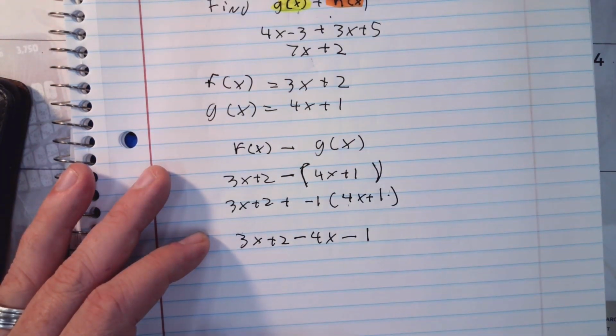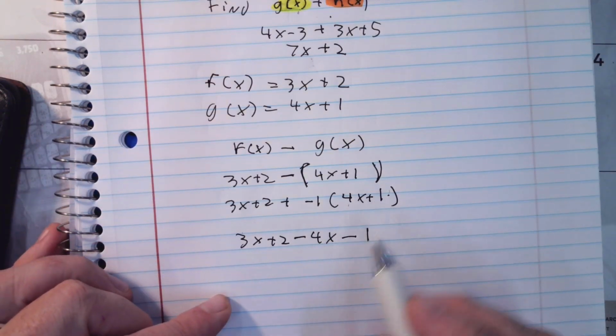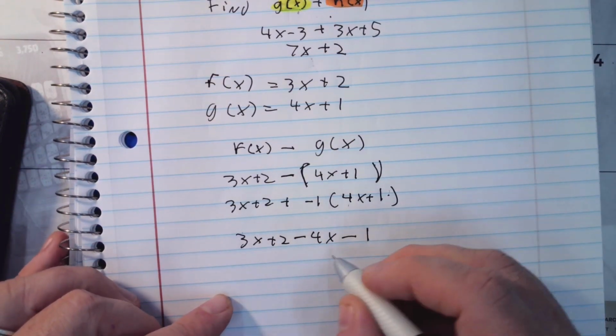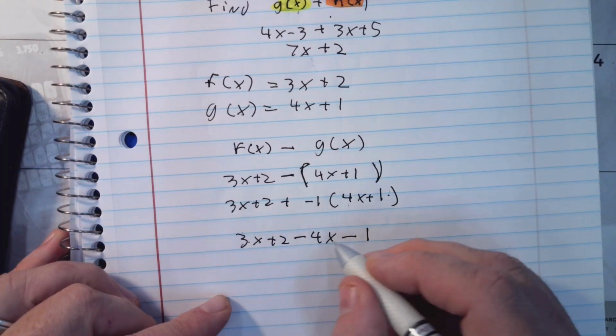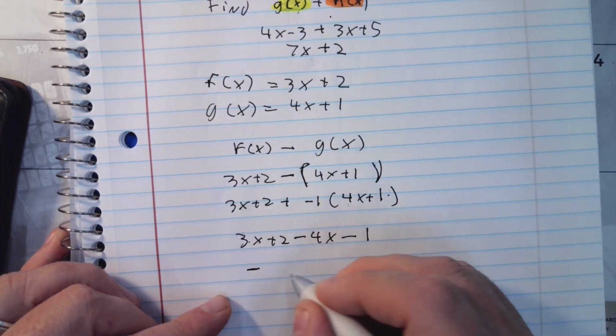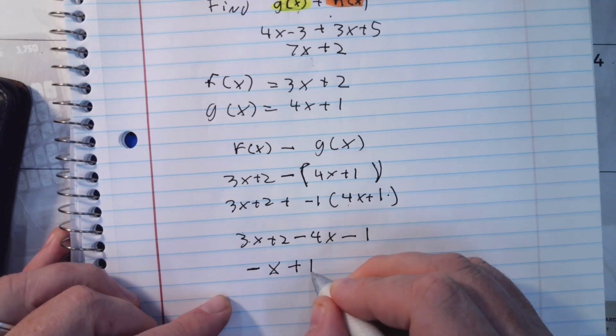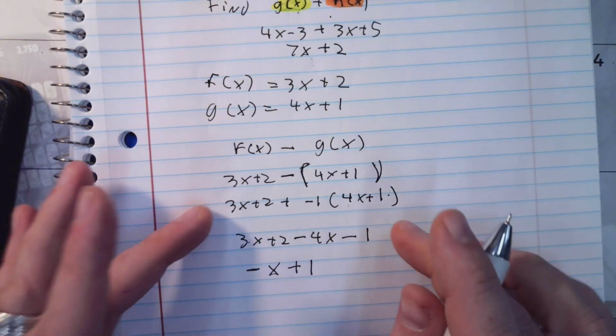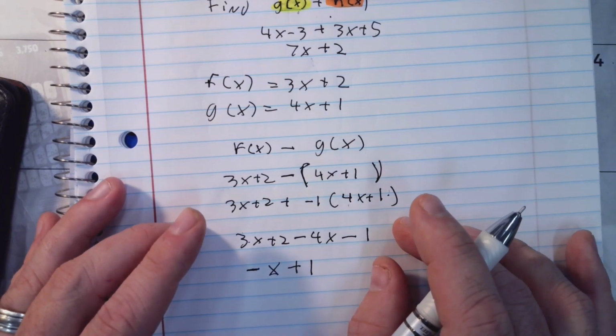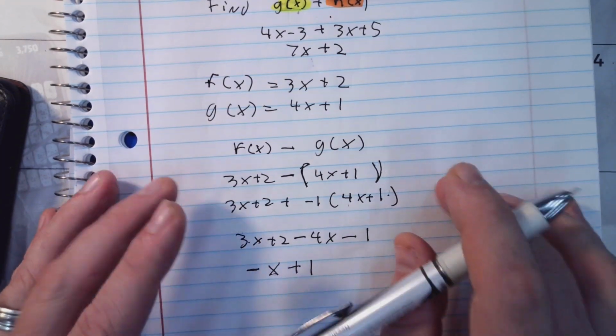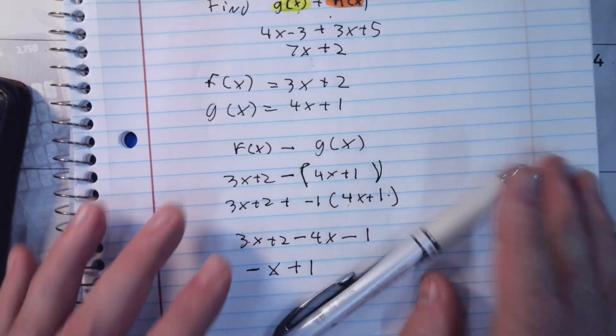Did I do that right? The distributive property? Combine like terms, 3x and 4x, 2 and minus 1. Am I done? That's pretty hard. Okay. This is what we're going to practice today and tomorrow. Okay. I'm going to give you your assignment.